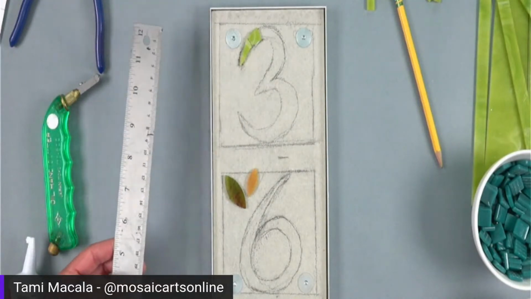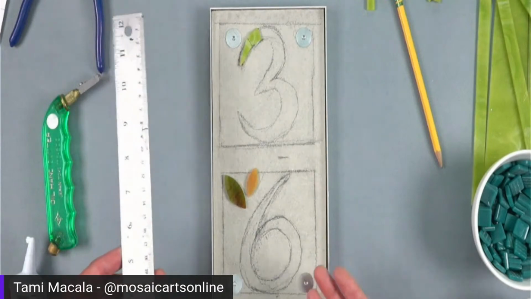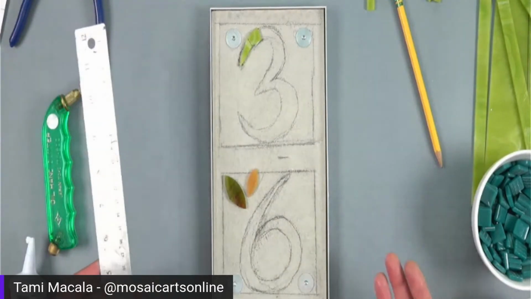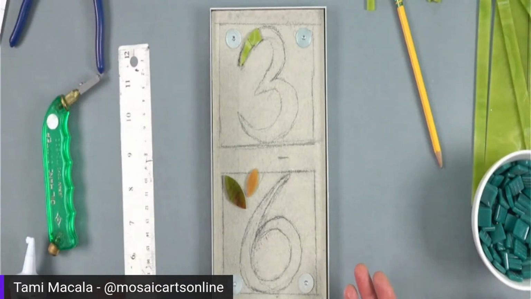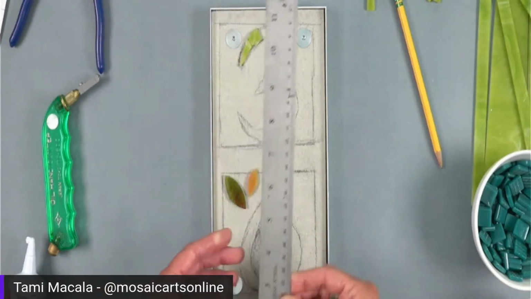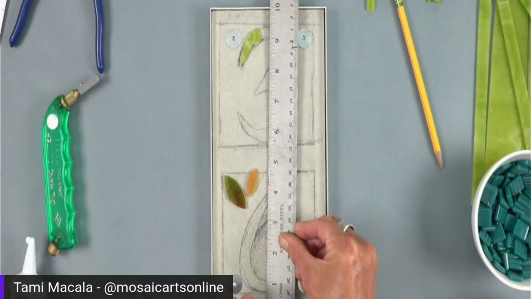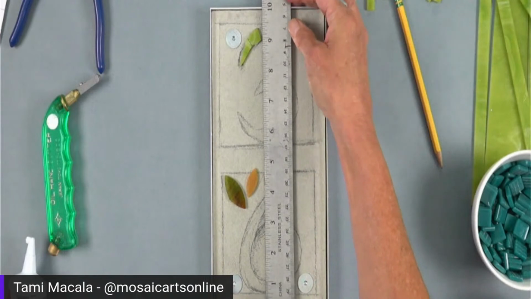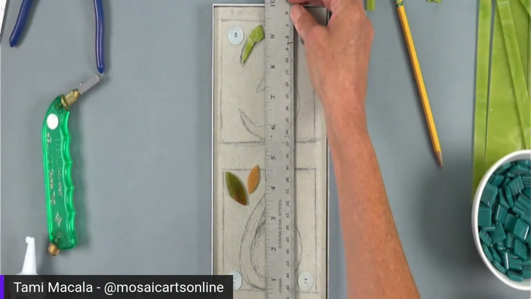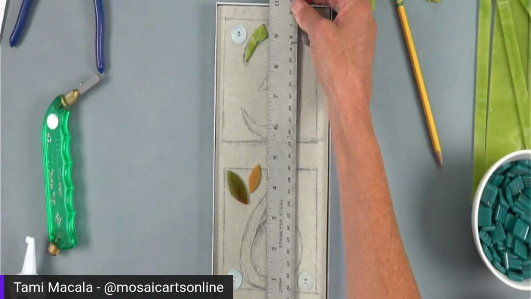It's really important, if you're going to put it out or give it as a gift, that you want the proportions to be right. That's really, really important. So this frame is 10 inches in US. I don't know what metric is, sorry. So in US, it is 10 inches.